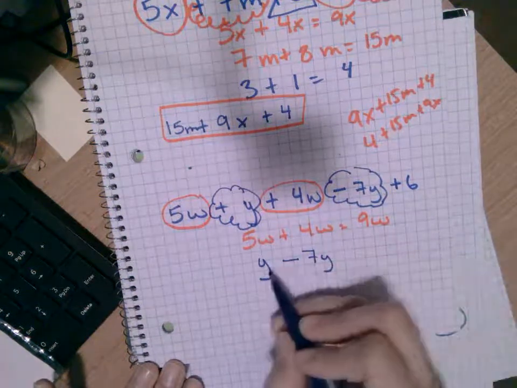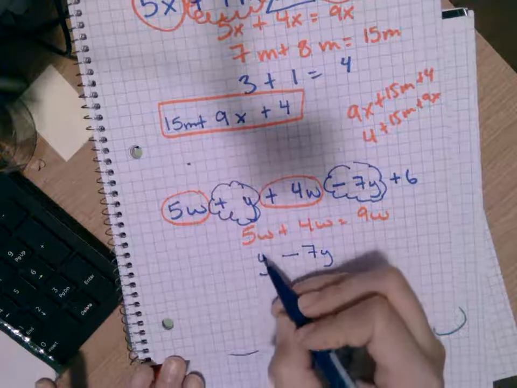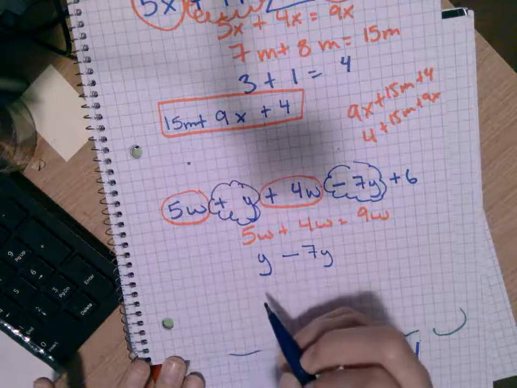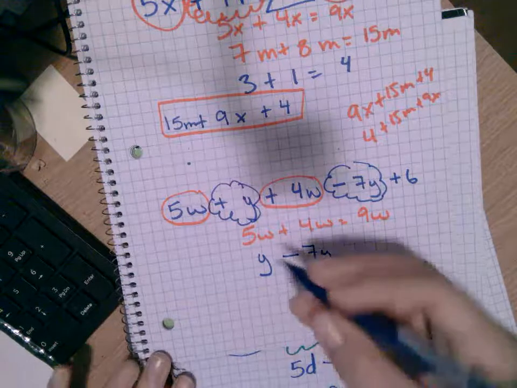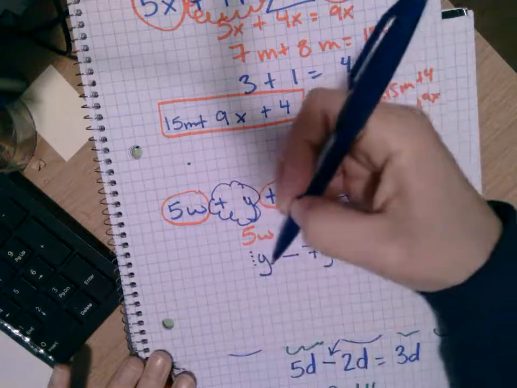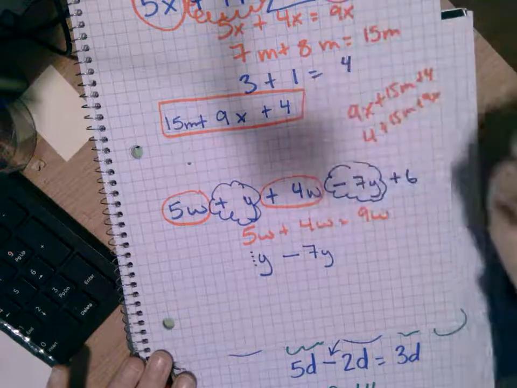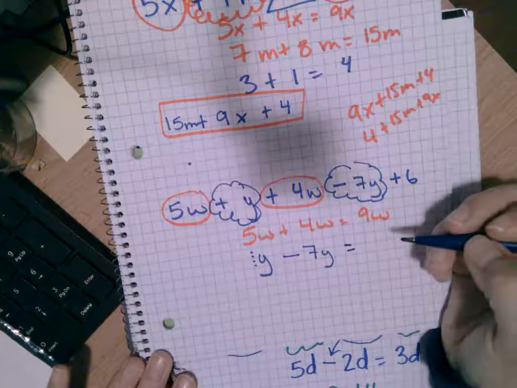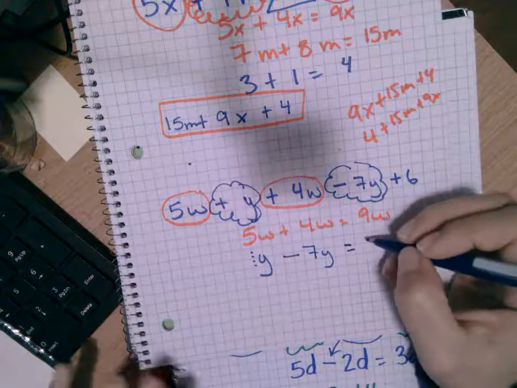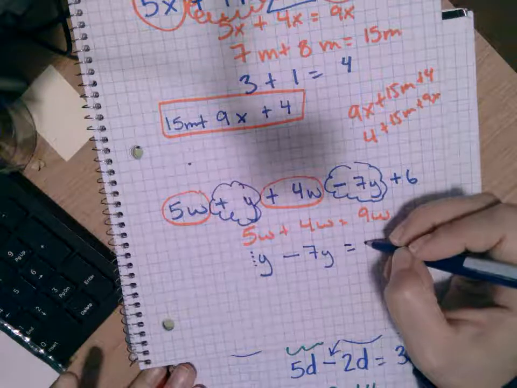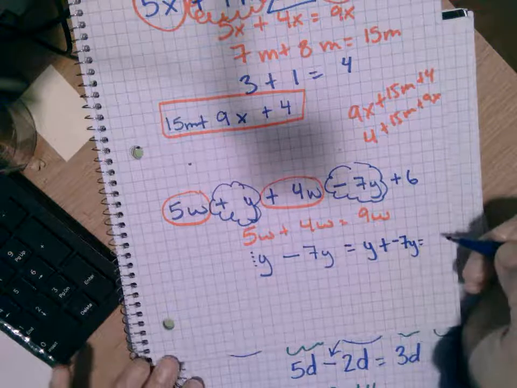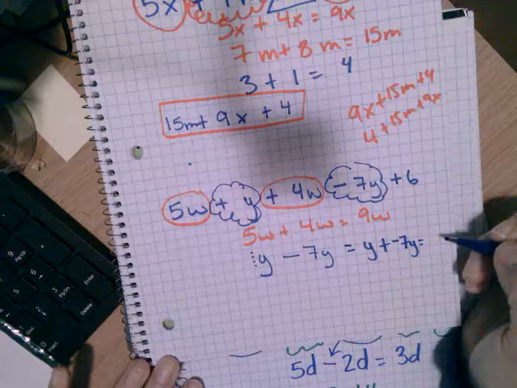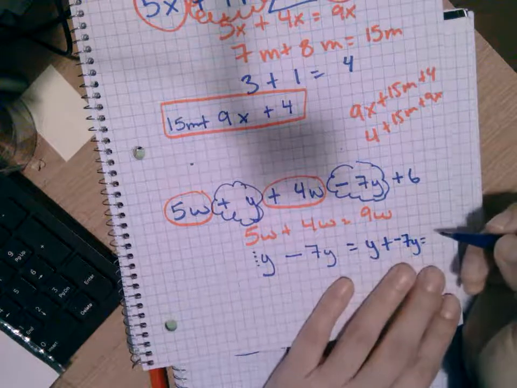Remember on Monday I told you what number is invisible in front of the y? 1. So it's 1y minus 7y, which, if you want to make me happy, would be y plus negative 7y. So our grand total would be what? What is y plus negative 7y?